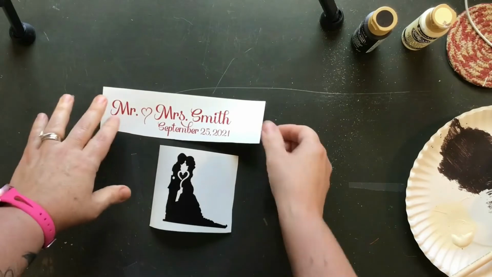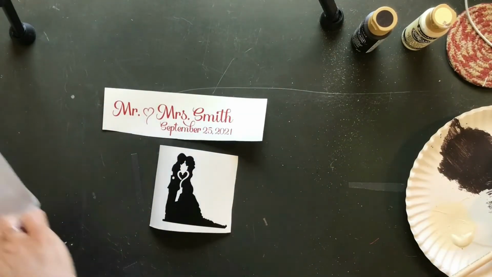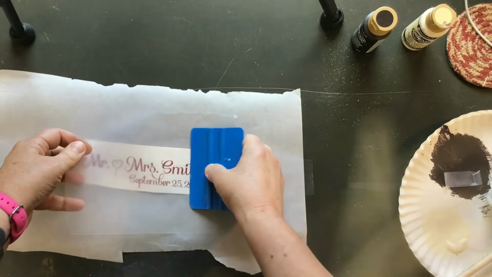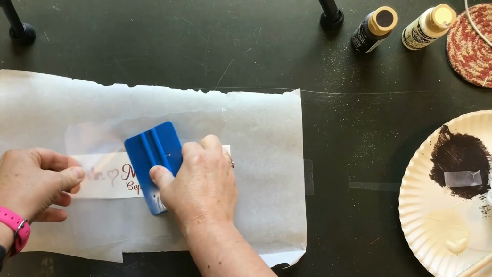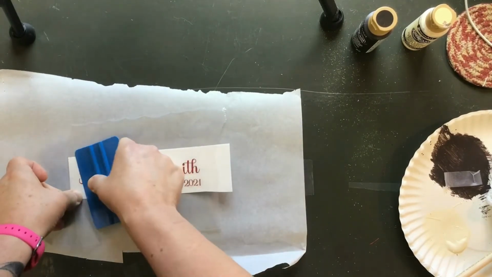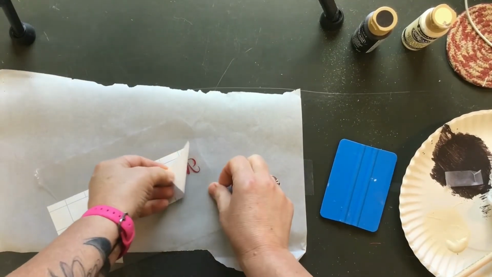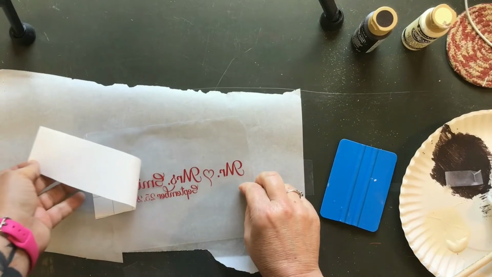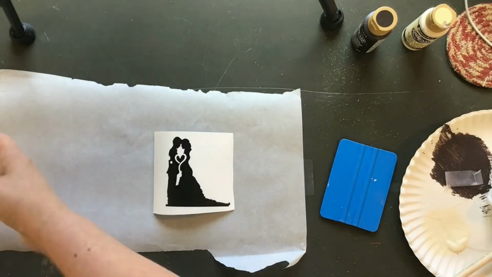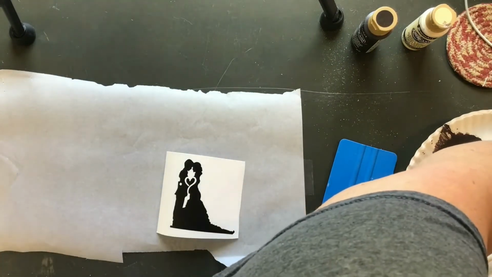This is the design I'm going to put on, and I am going to layer it before I put it on there. Because this is kind of bubbled like that, I'm going to tape it down.